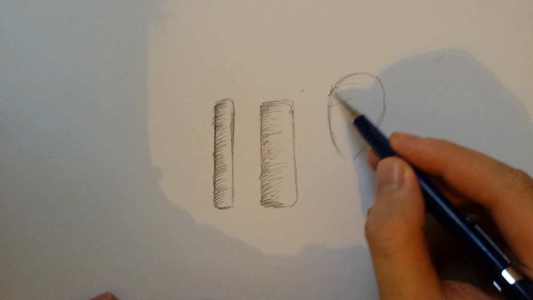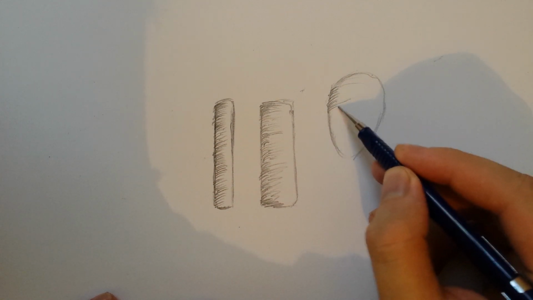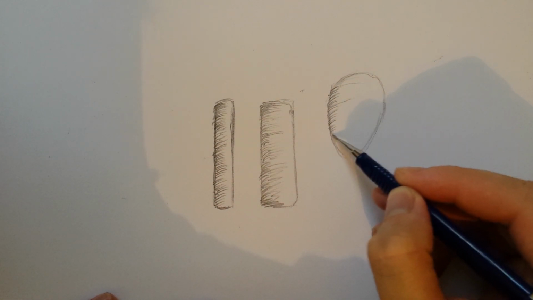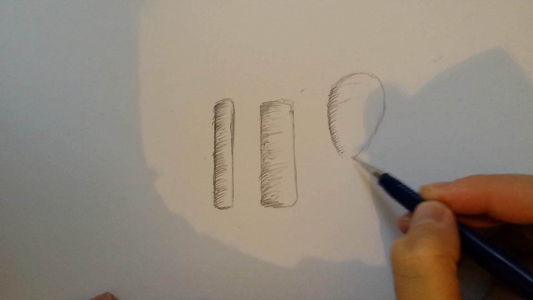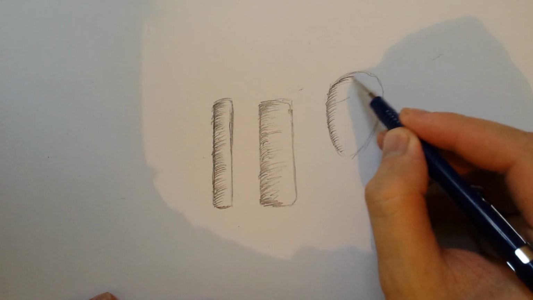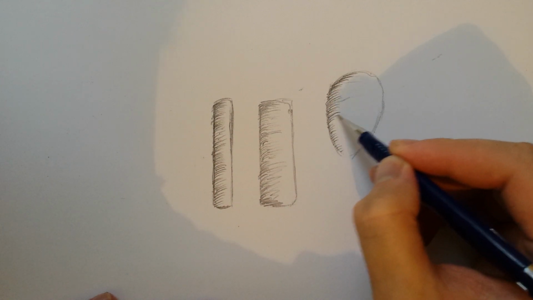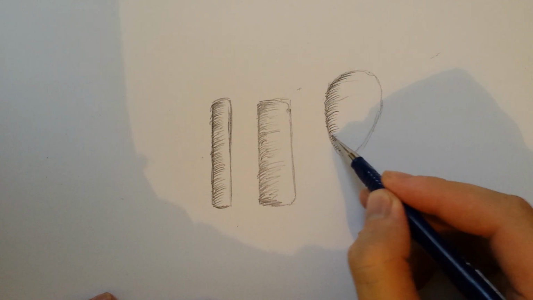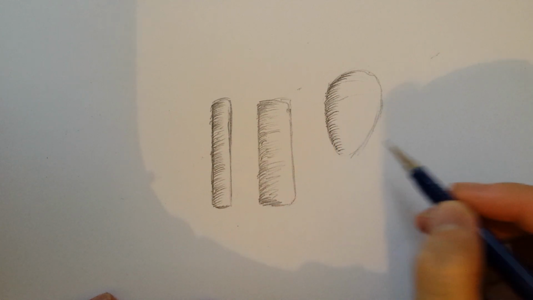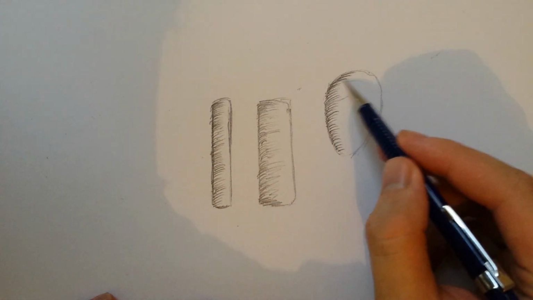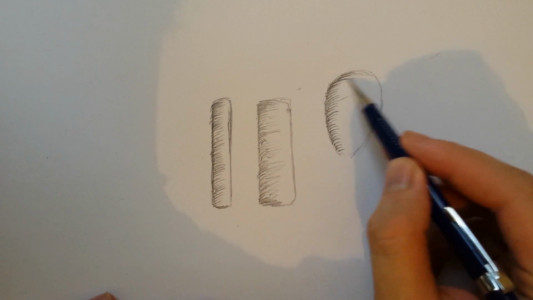You just want a little bit of a curve in it. And once you come further down, your lines are going to get shorter. So this gives it a little bit of a 3D look.